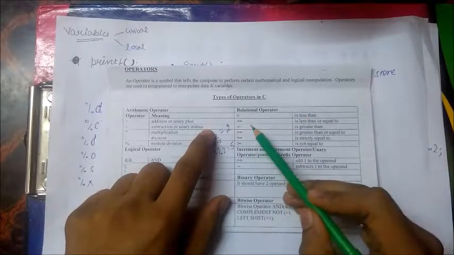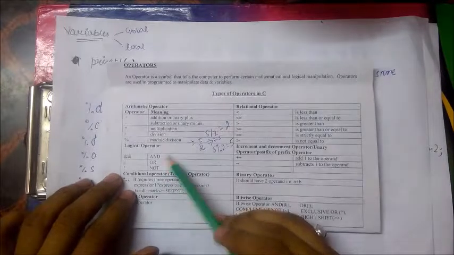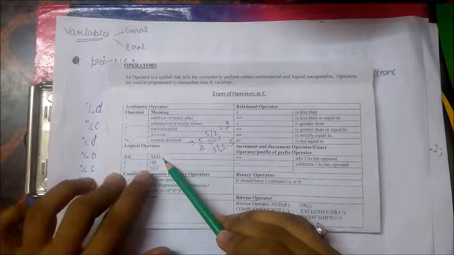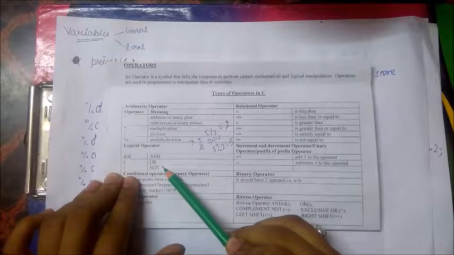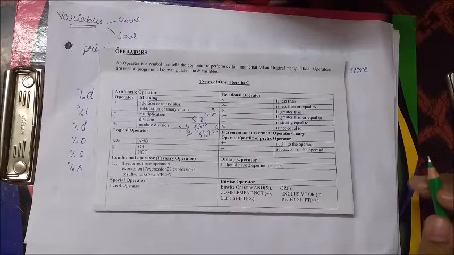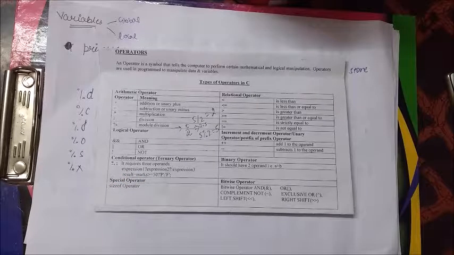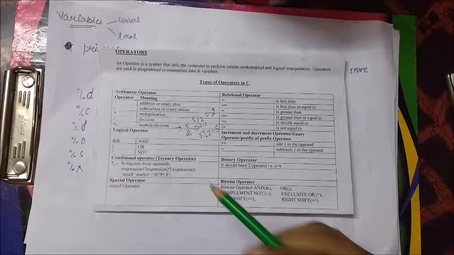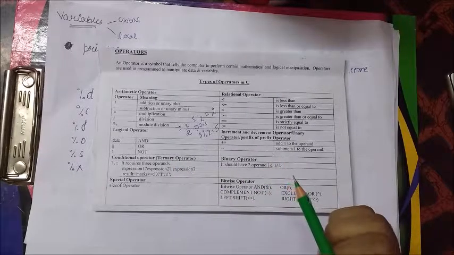Relational operators: less than or equal to, greater than or equal to, strictly equal to, and not equal to. We have logical operators: AND, when we have to satisfy both the conditions, OR, when we have to satisfy either of the conditions, and NOT. We have conditional operators, question mark and colon. We will do the program related to the conditional operators. These are also called ternary operators.